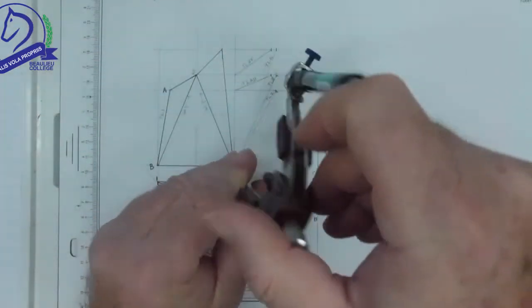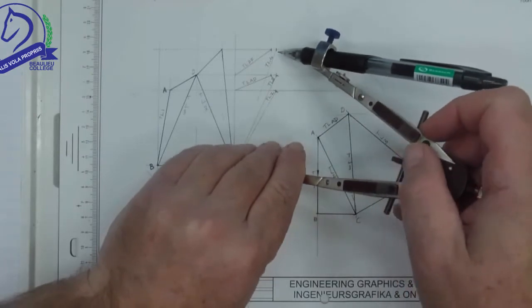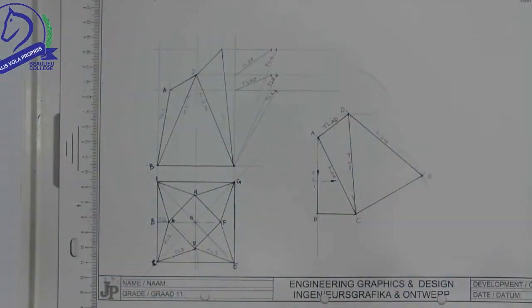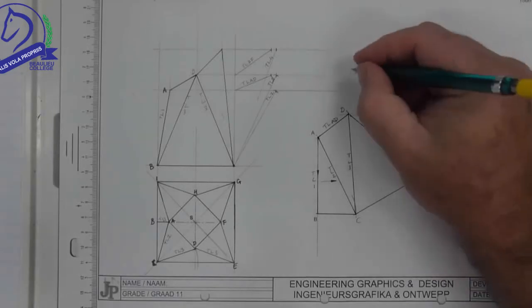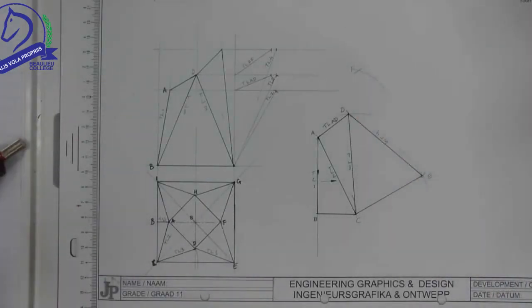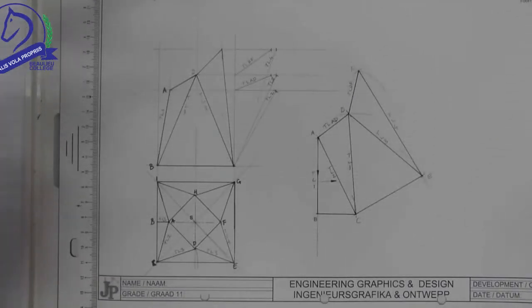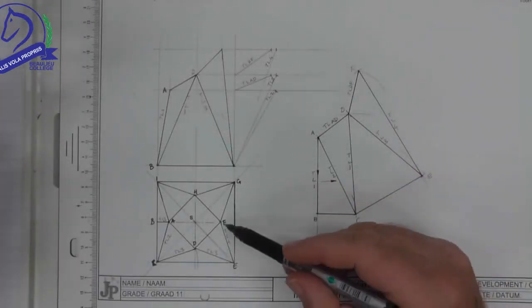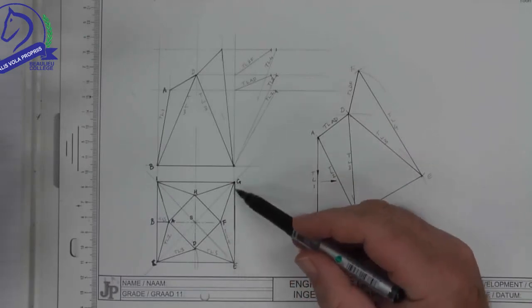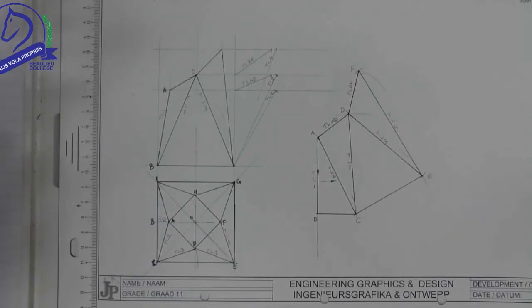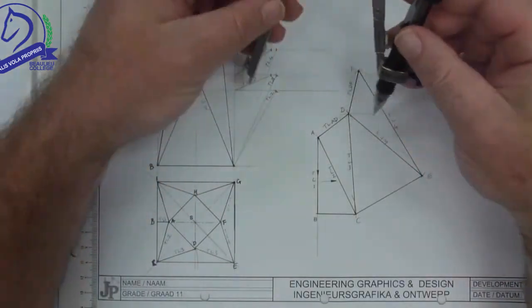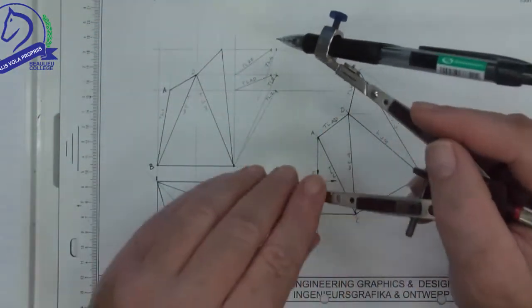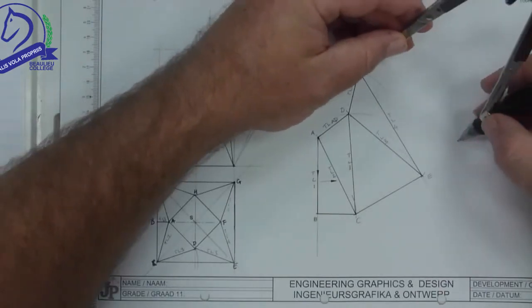If I now take my true length at 4, put my compass at point E, draw an arc to give me point F, and I can now join up my points. My next point is going to be point G, so I need the triangle EFG. Now the distance from FE will be the same on the other side, meaning this will be true length 4. So while my compass is still set to true length 4, I can put that at point F and draw an arc.